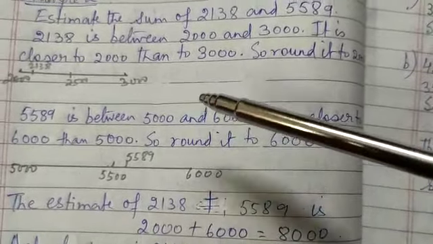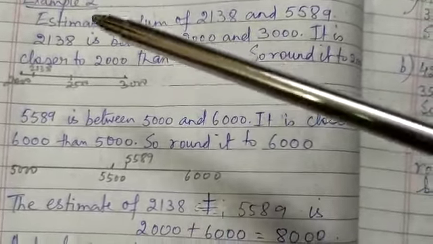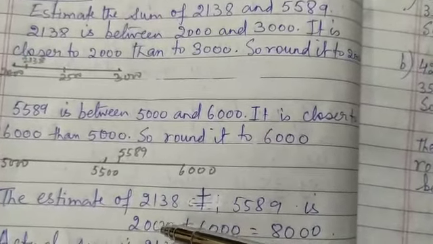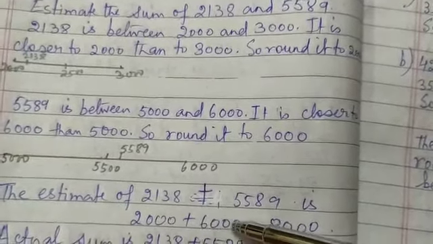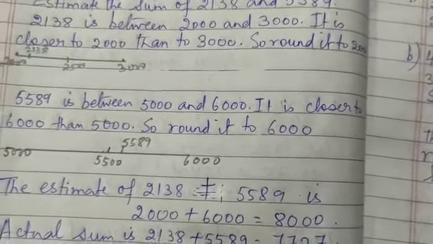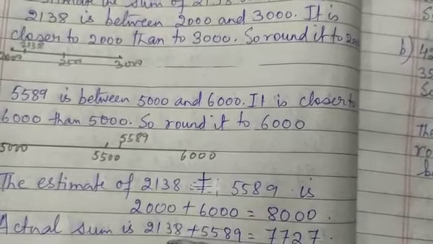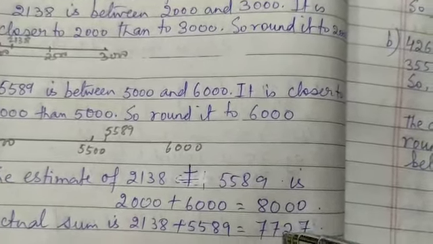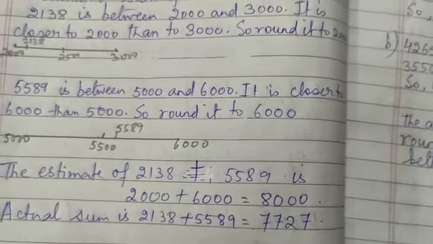So the estimate of 2138 and 5589 is, we have rounded to 2000, the next number to 6000, so the answer is 8000. The actual sum is 2138 plus 5589 equal to 7727.